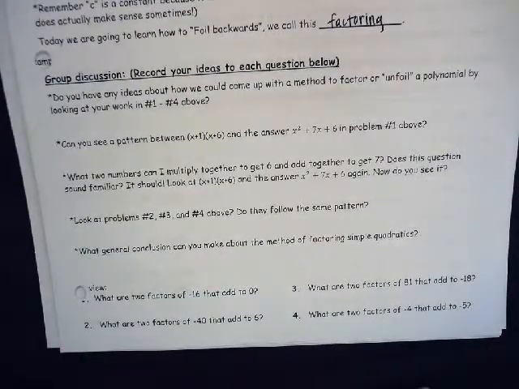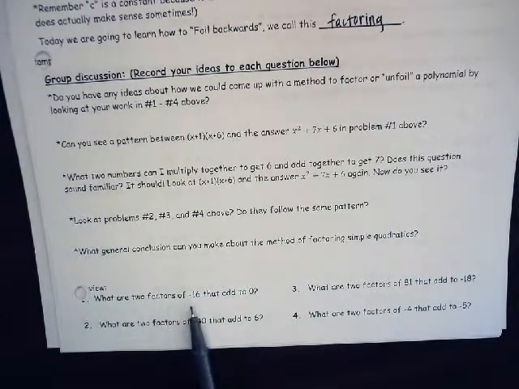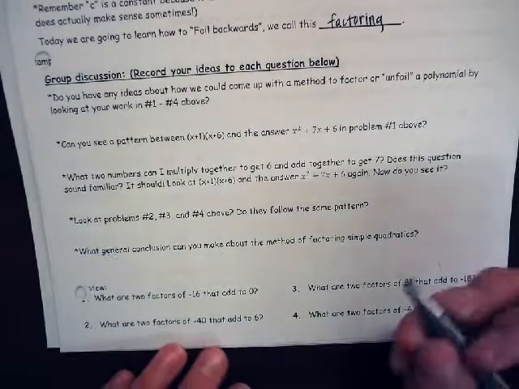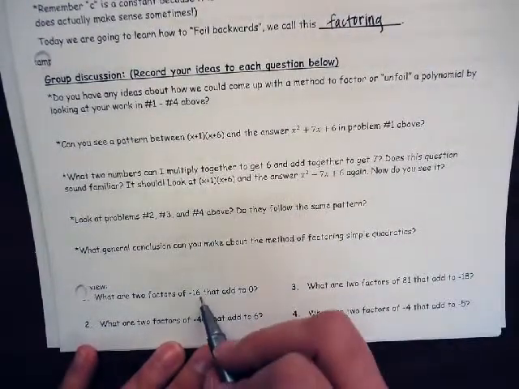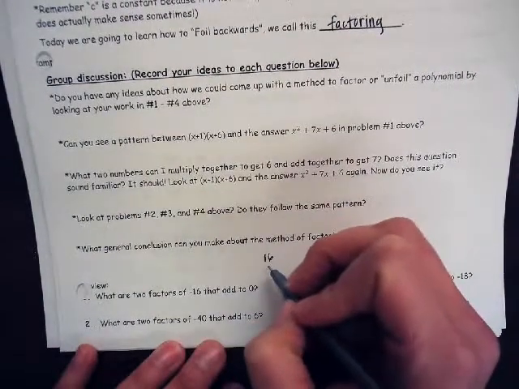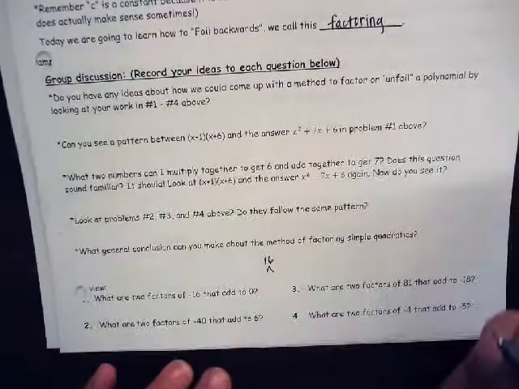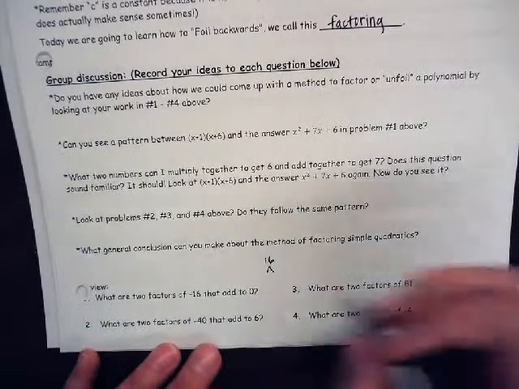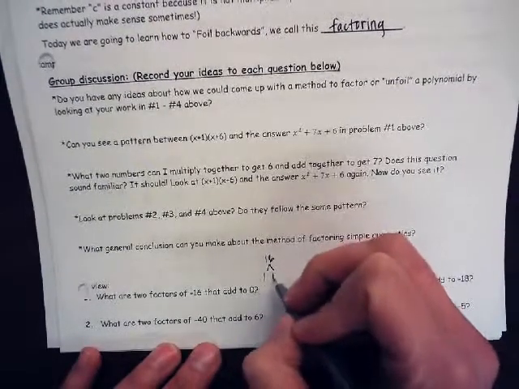All right, let's practice 1, 2, 3, and 4, just to kind of get a hang of it. What are 2 factors of -16 that add to 0? Remember, factors are 2 numbers I can multiply together to give me this number. So I'm going to first take 16 and make a factor tree, and everything I can multiply together to give me 16. I have 1 and 16.